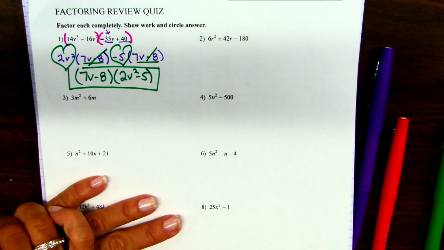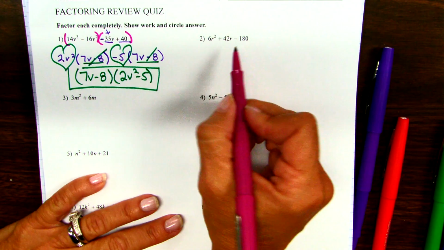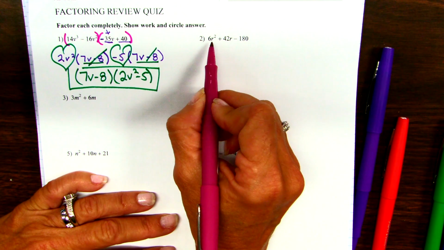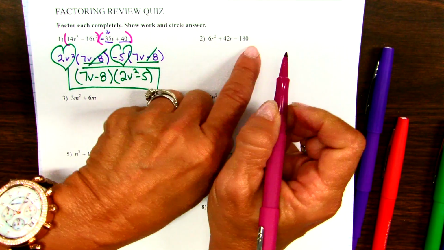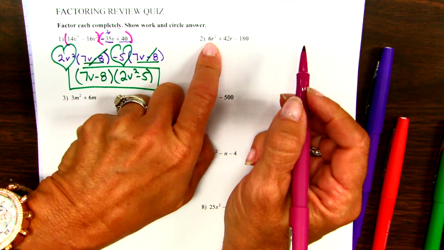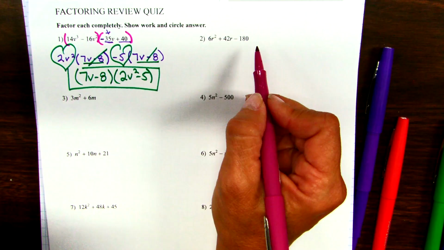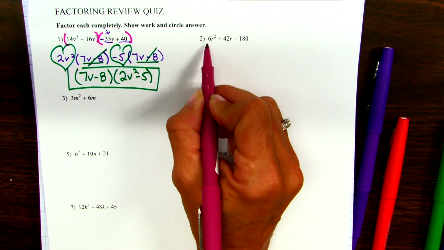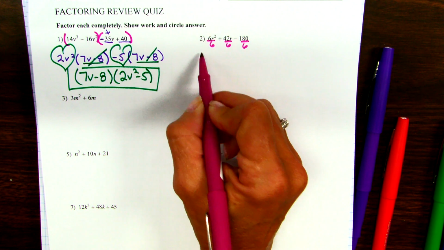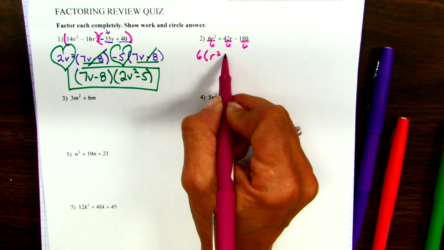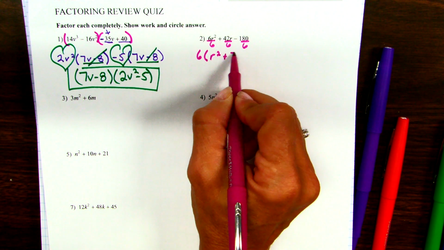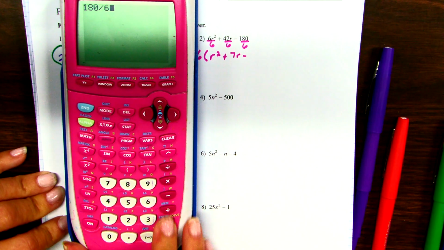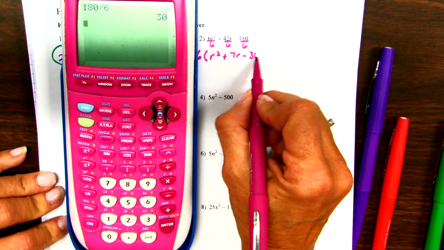Okay, always checking to see if there's a GCF first before we do anything. And these all have a 6 that goes into them. Remember, the trick is to start with the smallest number and see if it goes into the other 2. Use your calculator. If not, you would go down from there. If 6 didn't go into both of these, I would try maybe 2, because 2 or 3 goes into 6. Well, you always want to try the biggest number first. So these are divisible by 6. So I'm going to put a 6 out in front. Whatever's left over will go in the parentheses, similar to what we just did a second ago. So 180 divided by 6 is 30, okay?